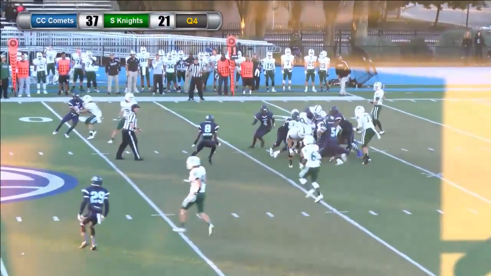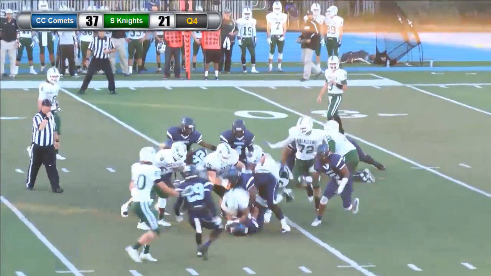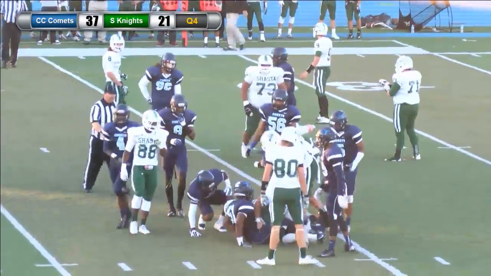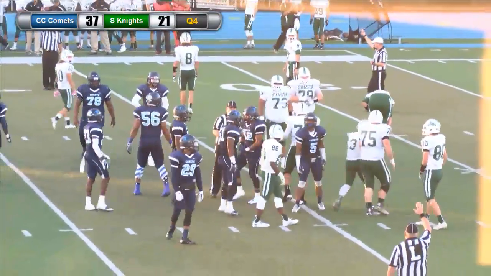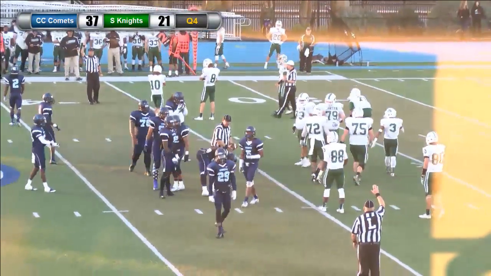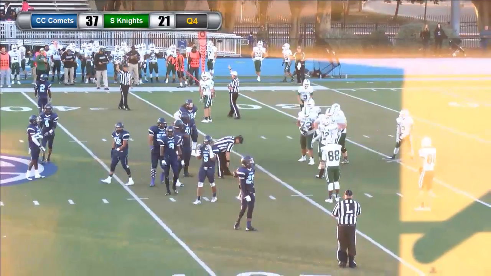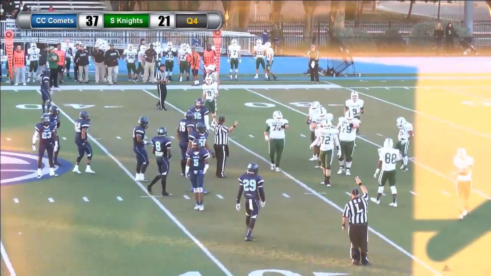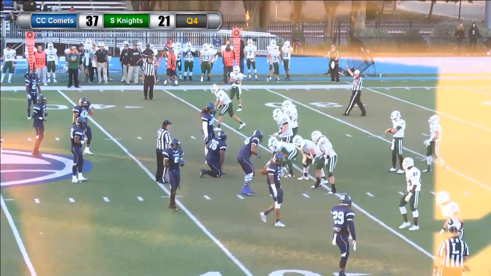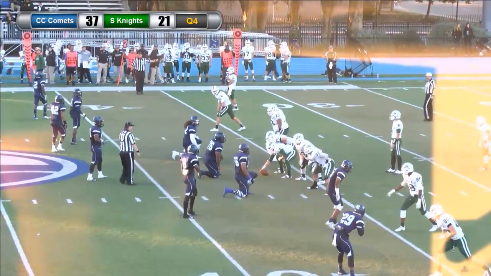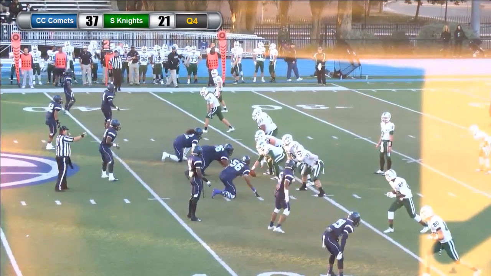Desmarius hands the ball off, and he keeps his feet churning. It's going to be a gain of 6, it looks like. So Corsi brings the ball up for a gain of 6. It's going to be 2nd down. So this tempo offense they're running, they're going to have to score a touchdown here. 3 points isn't good enough.